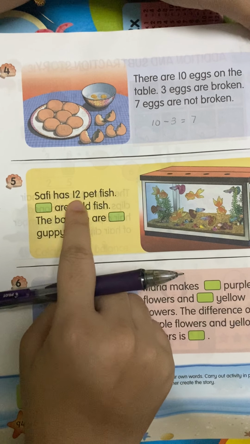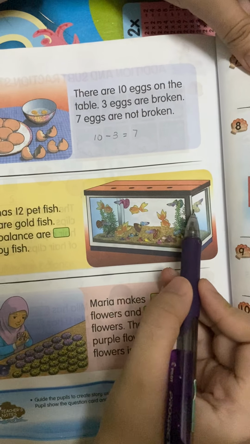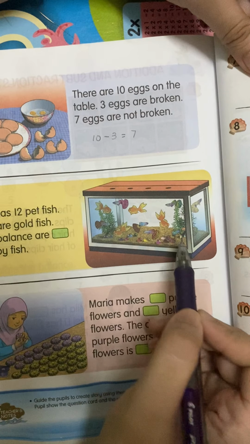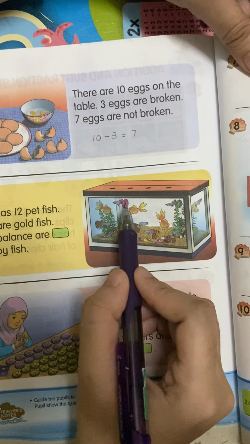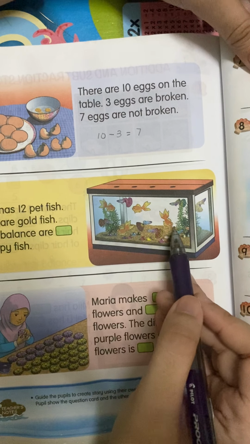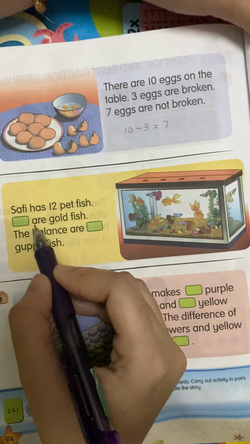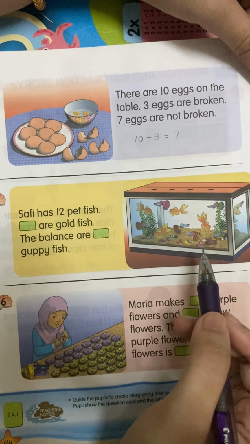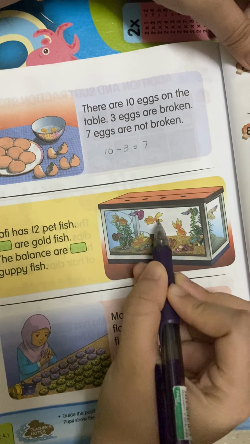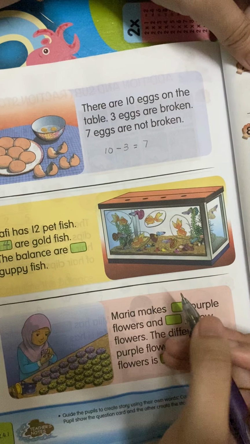Let's look at number 5. Safi has 12 pet fish. You can see here. Can you count? 1, 2, 3, 4, 5, 6, 7, 8, 9, 10, 11, 12. They are all 12 fish. How many are goldfish? Let's count. This one is goldfish. 1, 2, 3, and 4. There are 4 goldfish.